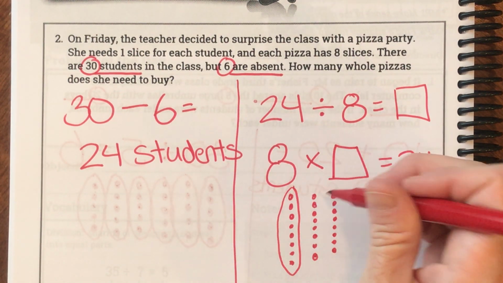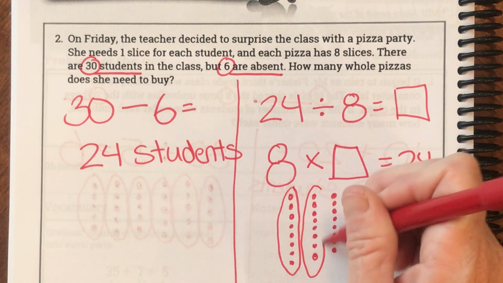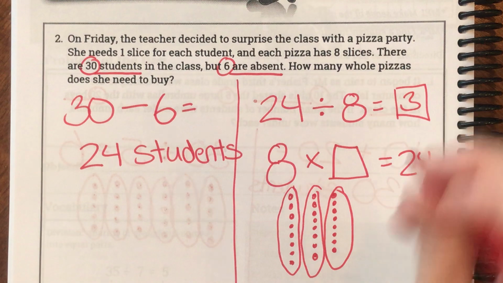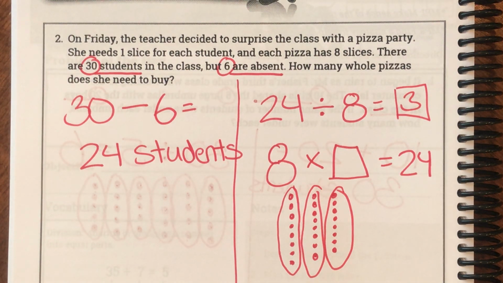So there's 8, there's 8, and there's 8. So how many pizzas am I going to need to buy? 3. If she buys 3 pizzas, she'll have 24 slices.